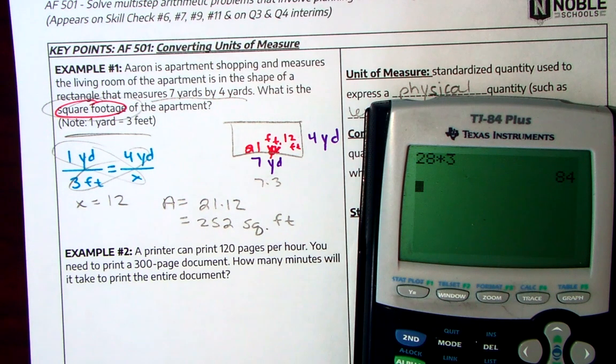That's because a square foot is not worth 3 units. A square foot is actually worth 9 units, because it's 3 by 3. So if you did the 28 times 9, you'd get the same answer, but you won't get the same answer by just multiplying by 3.